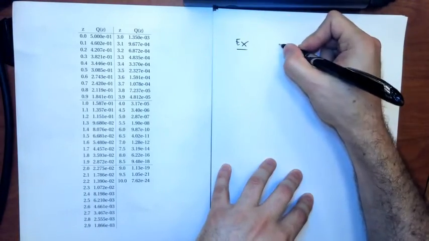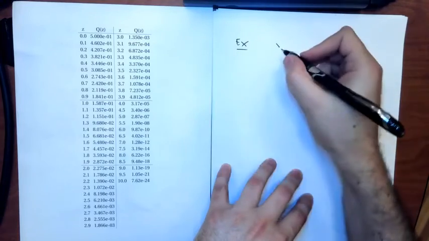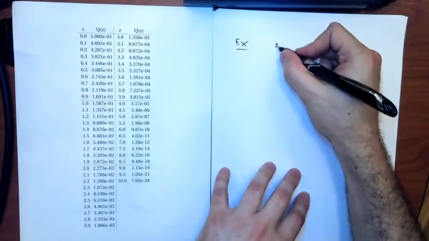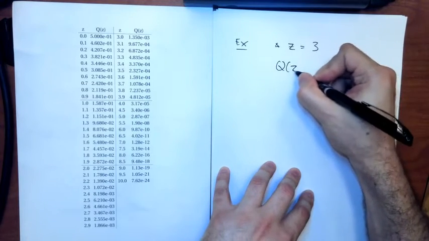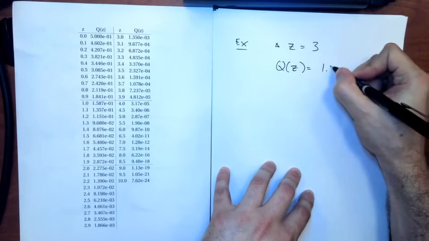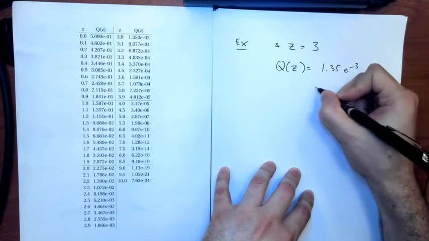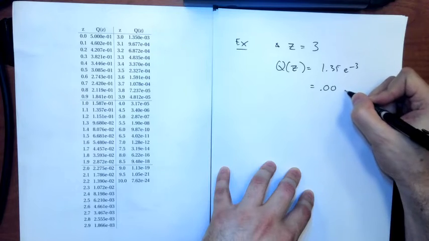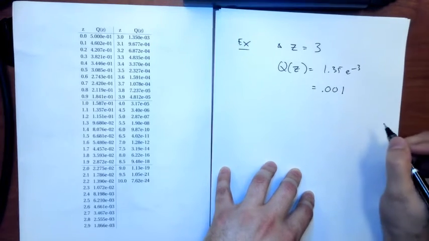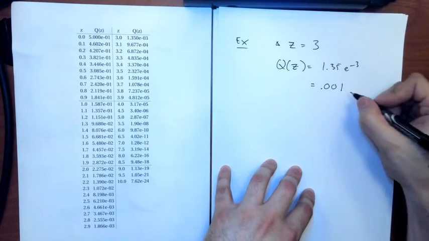I guess this is in terms of z instead of x. So basically saying when z equals 3, then Q of z is 1.35 e to the minus 3, which means it's 0.001, more or less.